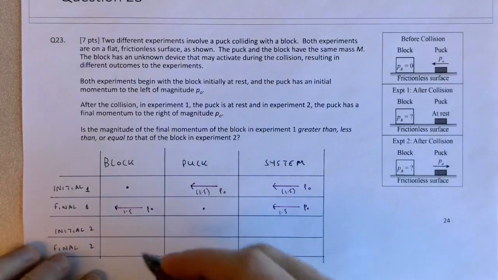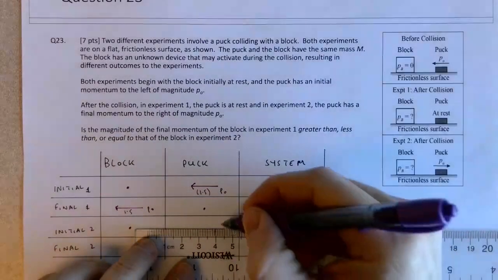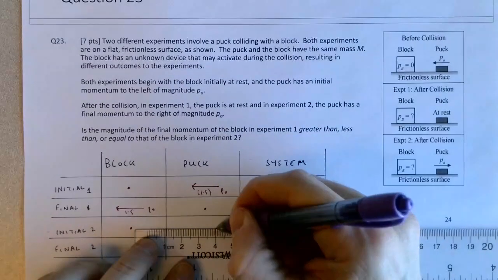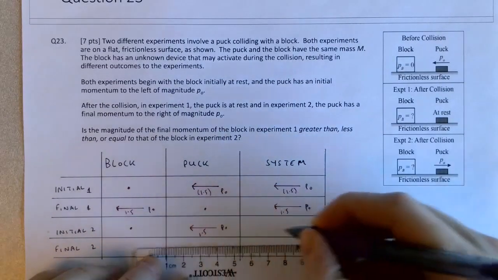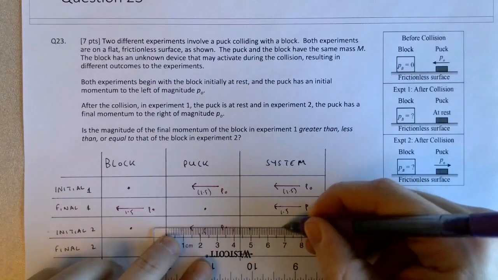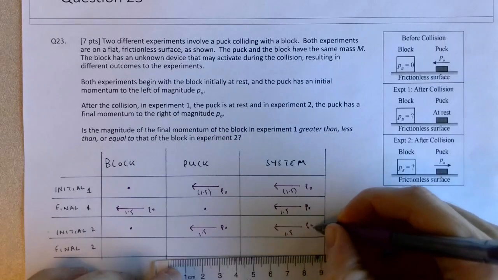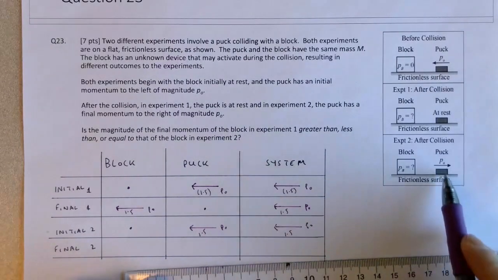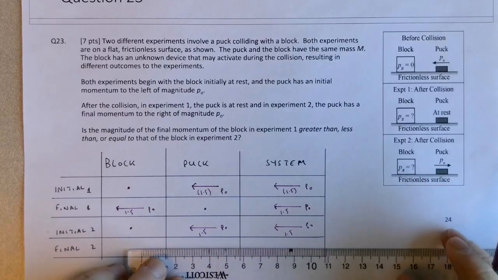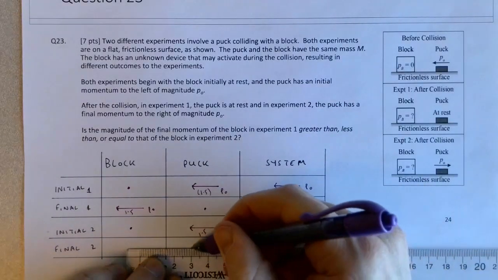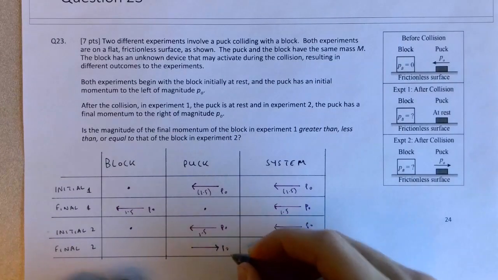Now initially in experiment 2, again the block is initially at rest. The puck moves in the same way, so the momentum of the system is still 1.5. But here the puck moves with a momentum of 1.5 to the right, so it has a change in momentum.